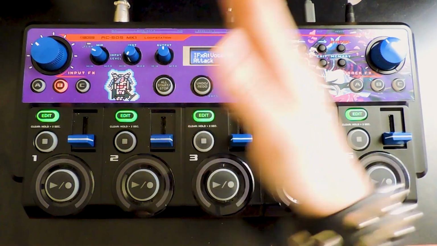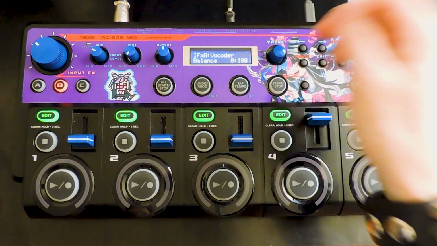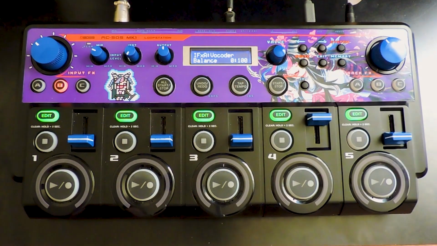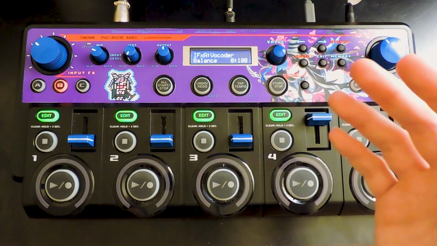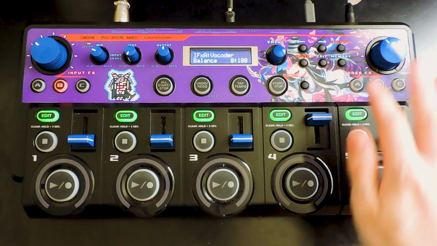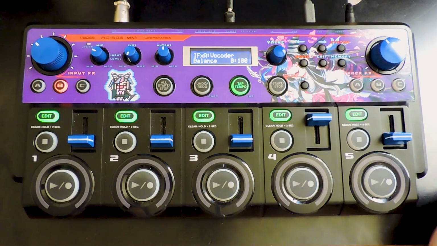You can hear it's kind of like fading in. That's what attack means. Then finally there's balance. Balance is going to be extremely important. So this is how much of the vocoder covers your raw sound that you're putting into the microphone or on the track, whatever it happens to be.